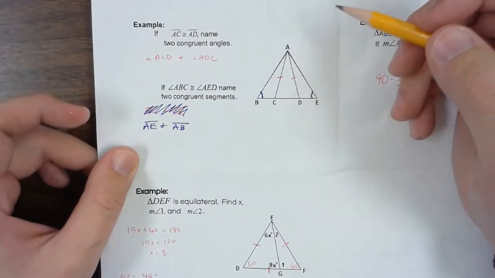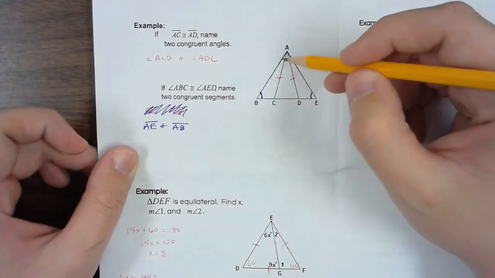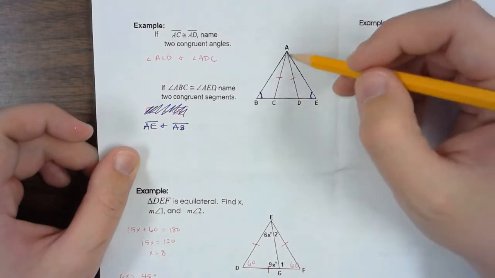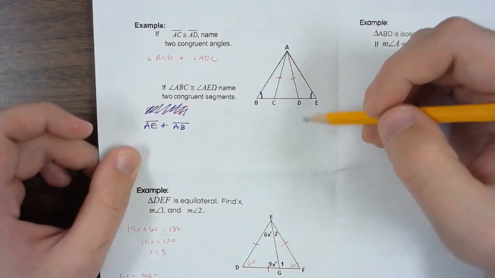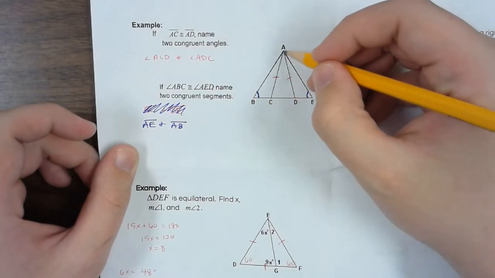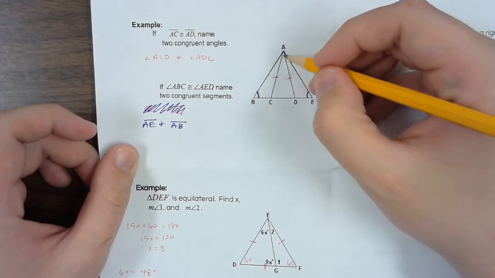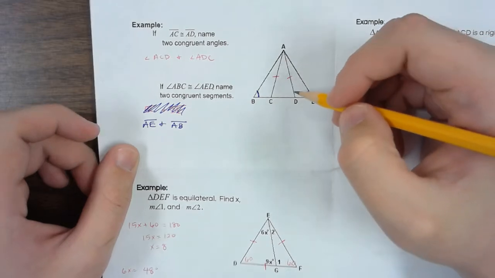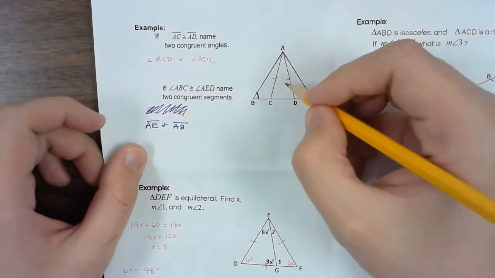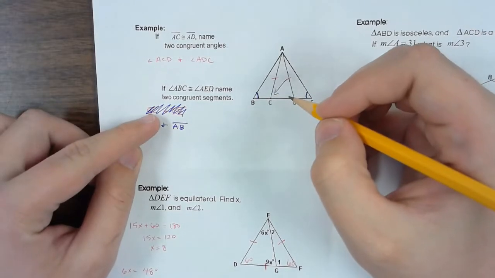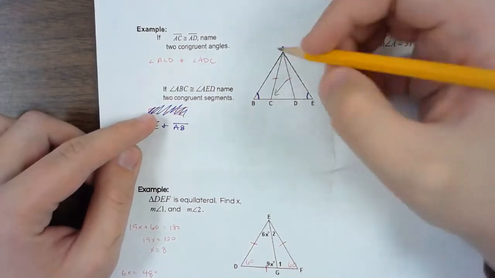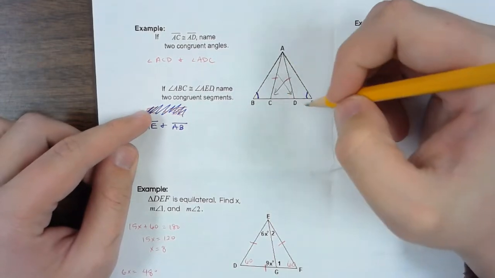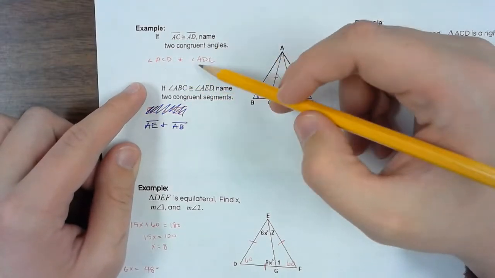Because in this picture, I could have four triangles. I could have my big one, and then this one on the left, this one in the center, and this one on the right. So which triangle am I talking about? Well, if AC and AD are both sides of this triangle, I must be talking about this one in the center. So when I talk about the angles, I'm going to be talking about this angle and this angle. If these two sides are congruent, the angles opposite them are congruent. So AD is opposite from angle ACD, and the line AC is opposite from the angle ADC. So my two congruent angles will be ACD and ADC.